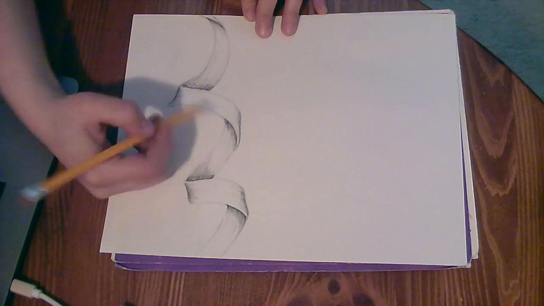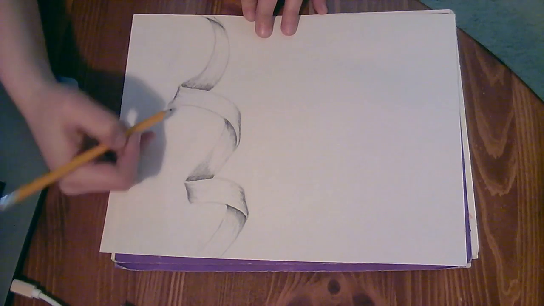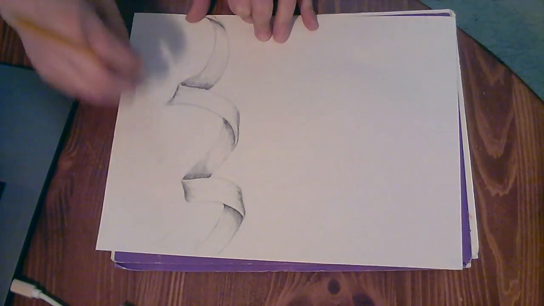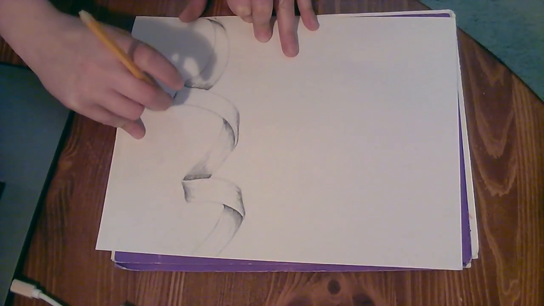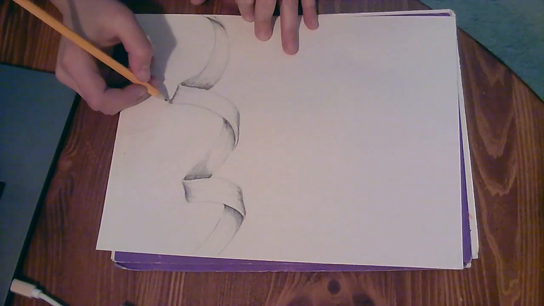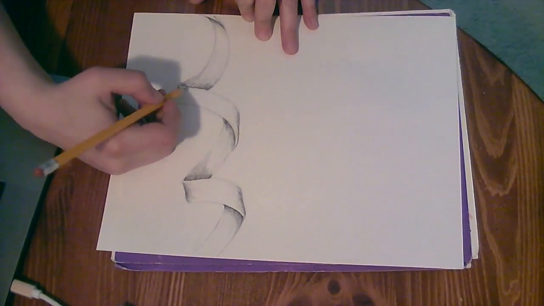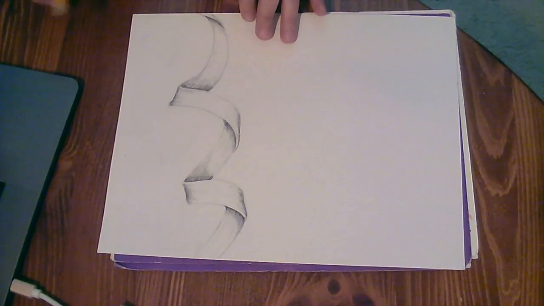More of these lines, they actually create the illusion that the ribbon is twisting. And I think I don't like that edge, so I'm going to just adjust that right there. And there you have it, your curled ribbon.